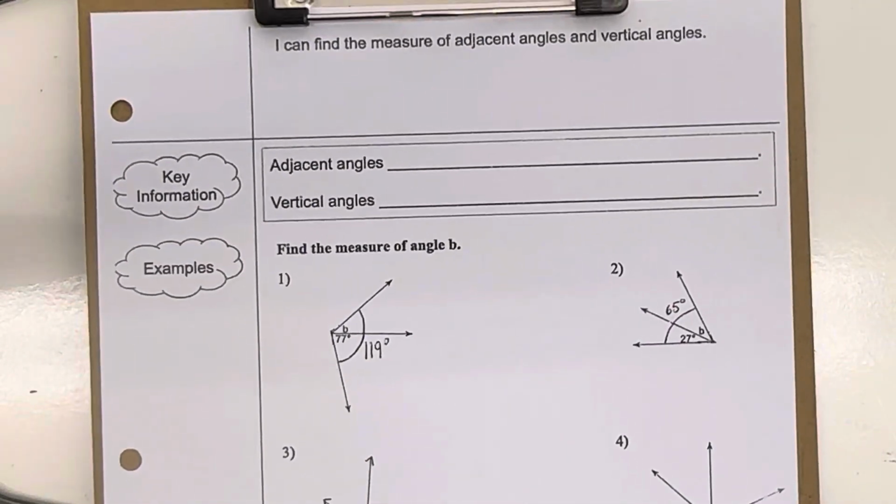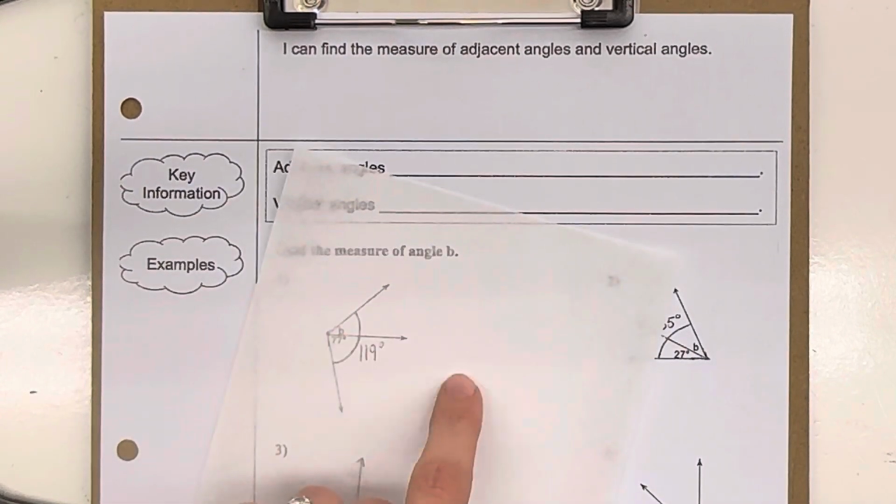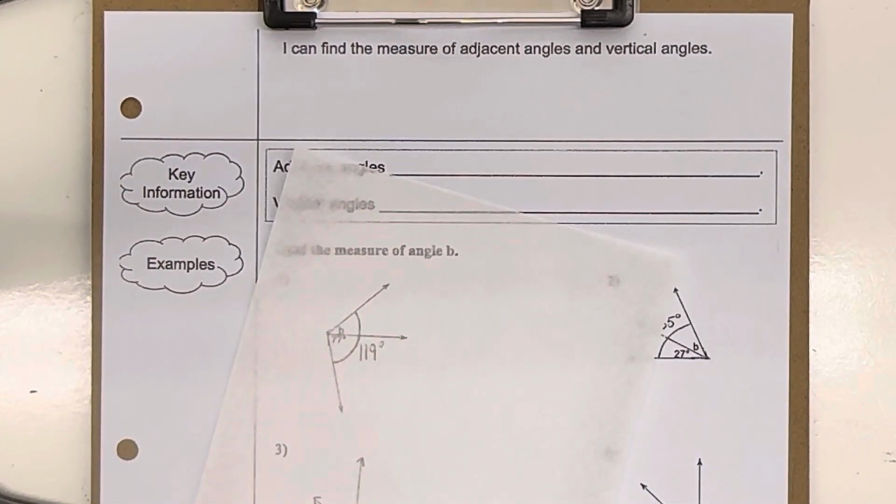All right, here's your notes today. And I'm also going to show you something with vertical angles here in just a second too.